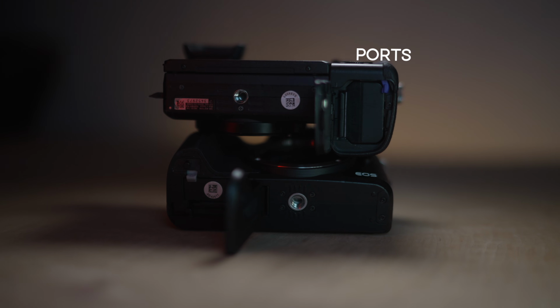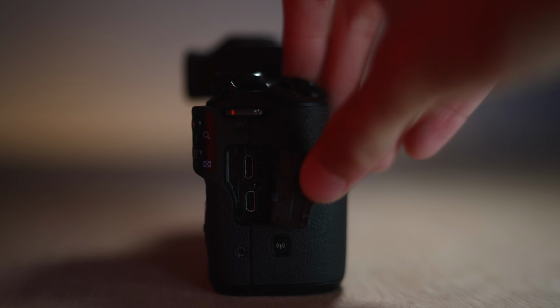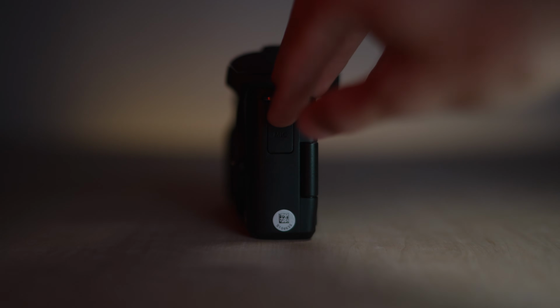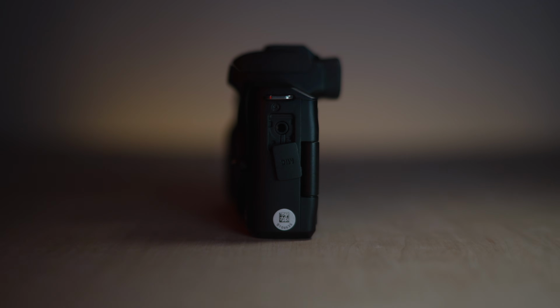Both cameras have a micro HDMI, micro USB, and mic ports. The M50 Mark II has its micro HDMI and micro USB port on the right side of the camera where the hand grip is. So if you wanted to use these while you were shooting, it would make it very difficult to hold the camera, especially if you're recording externally to a monitor.